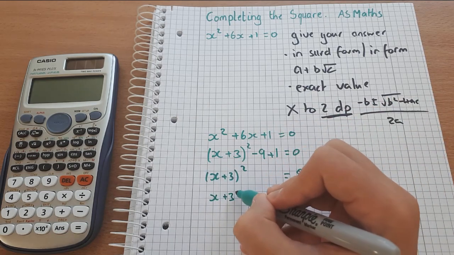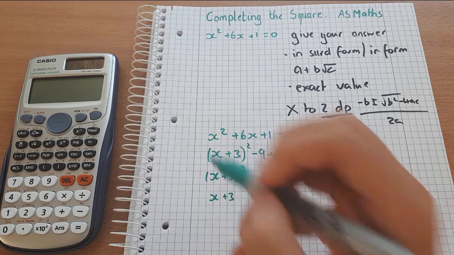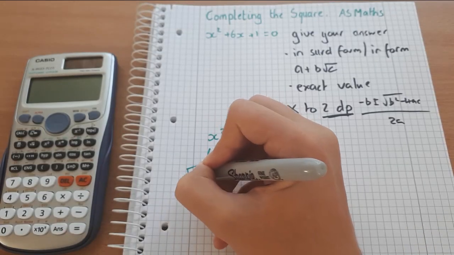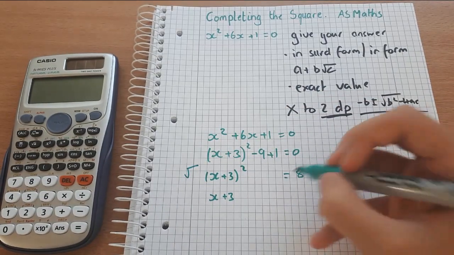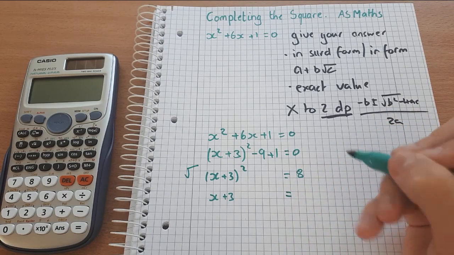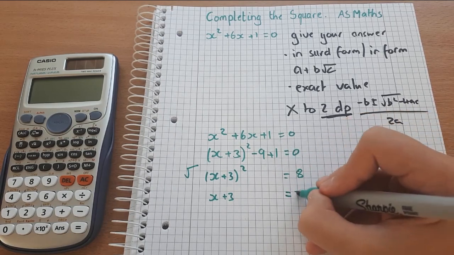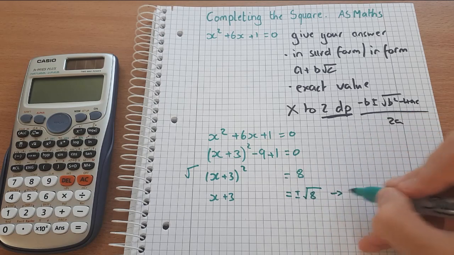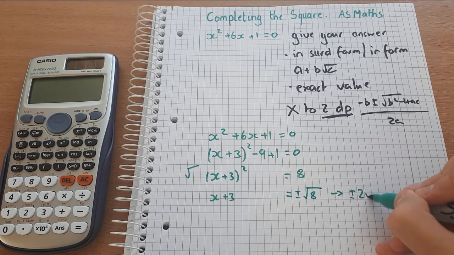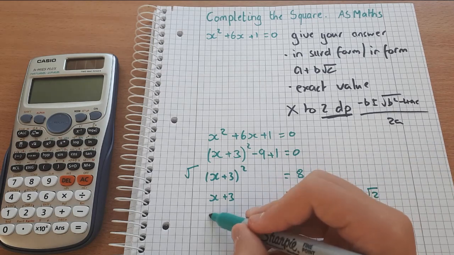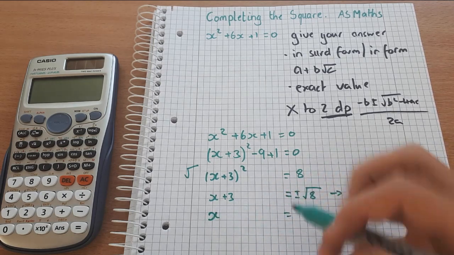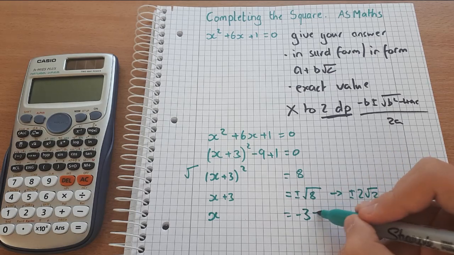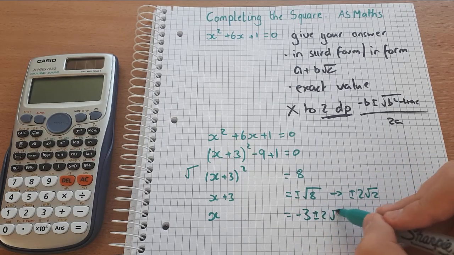x plus 3, so this is now just solving it. We're square rooting this side, and that means we have to square root this side too. When you square root, you get a plus and a minus answer. Plus or minus root 8, and from surds we know that is plus or minus 2 root 2. x equals, bring the minus 3 over, and then plus or minus 2 root 2.